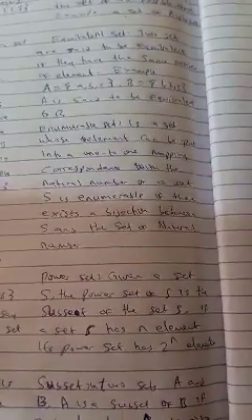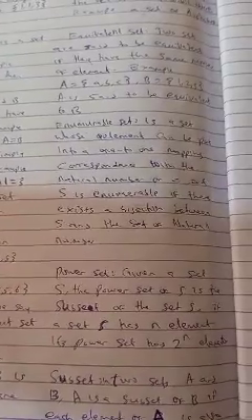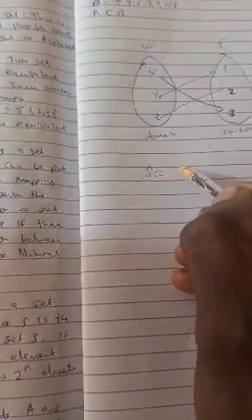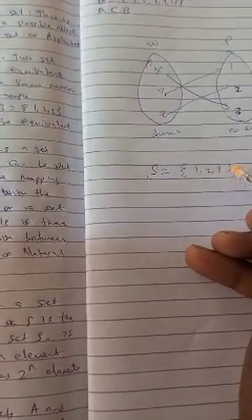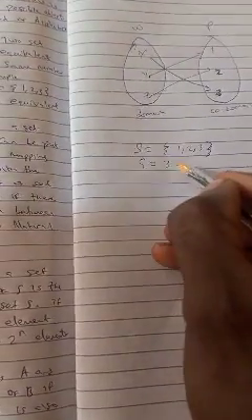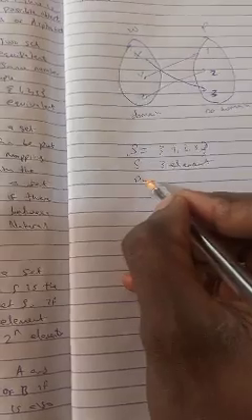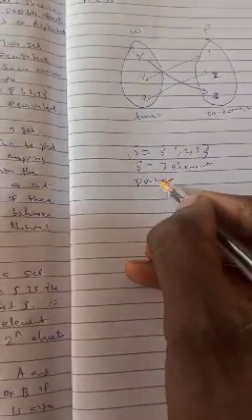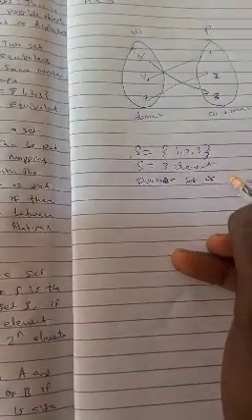When you talk about a power set, given a set S, the power set of S is the set of all subsets of S. If set S has n elements, its power set has 2 raised to the power n elements. For example, let's say we have a set S equal to 1, 2, 3. This set S has how many elements? 3 elements. So the power set of S has 2 raised to the power 3 elements.